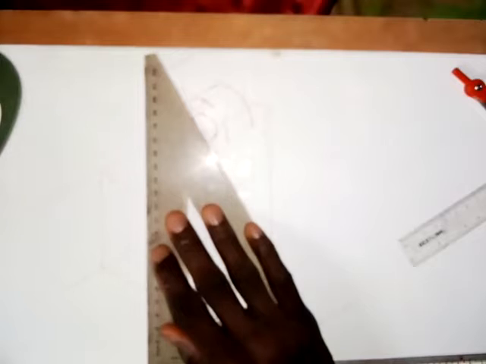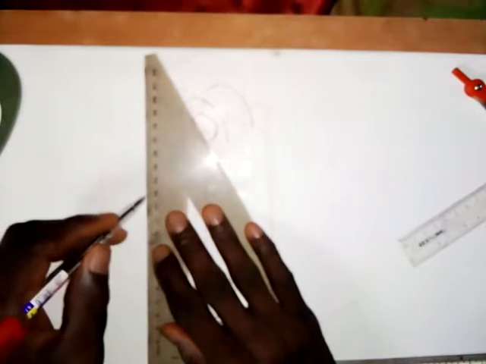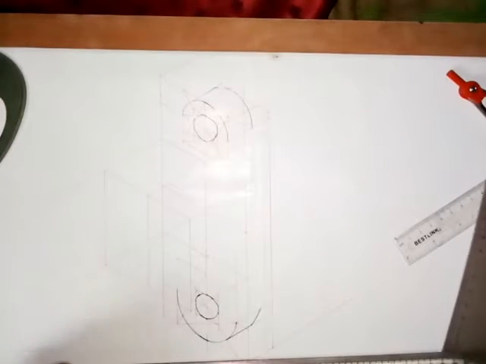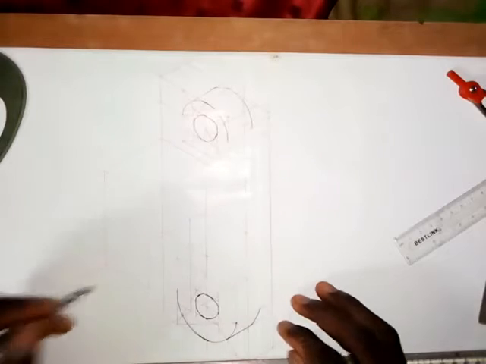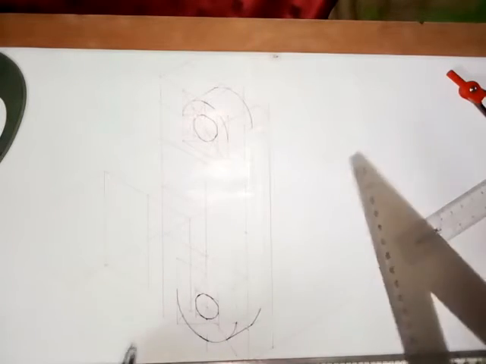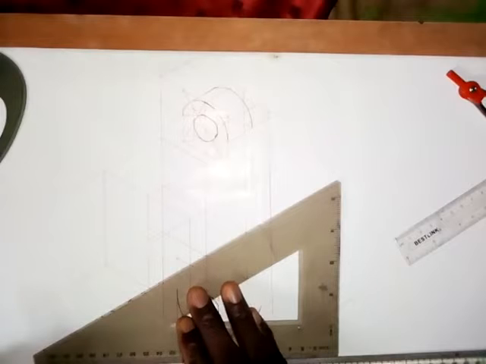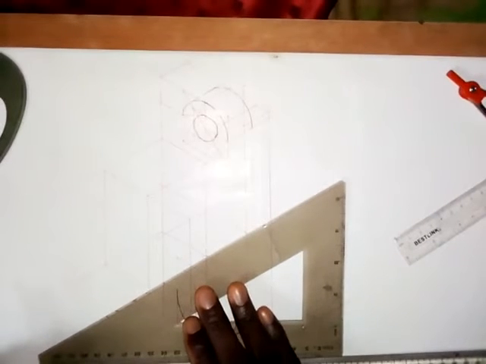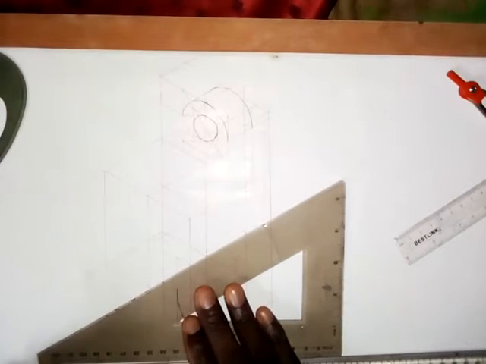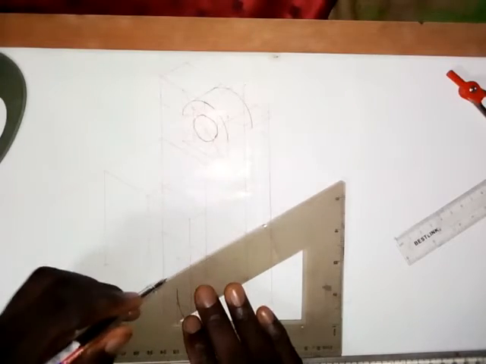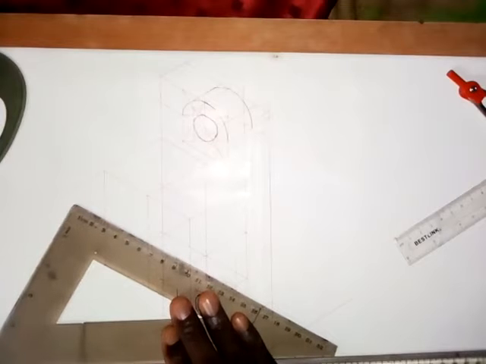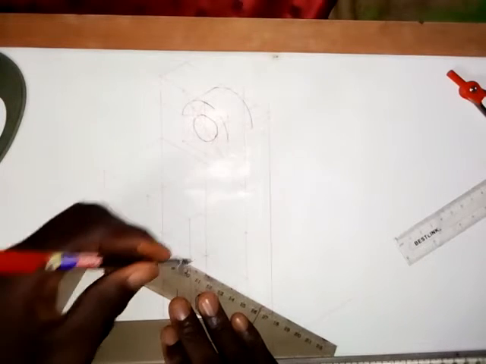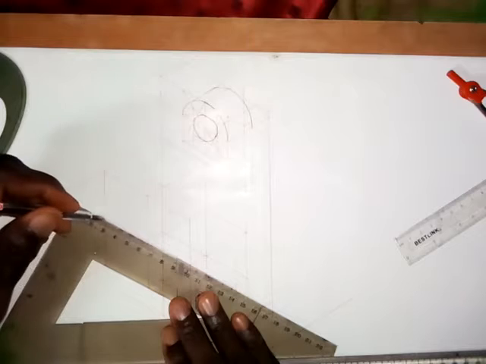So be very careful, because if you make any mistake, it will affect the work. So now that's half of it, and then for this part that we have here, all I need to do is get the center of this also. So from here I will draw a line. Then this is the midpoint, so I'll produce this to this side.